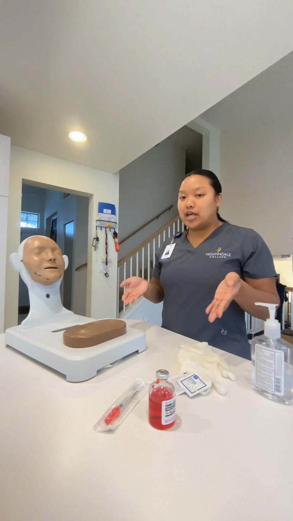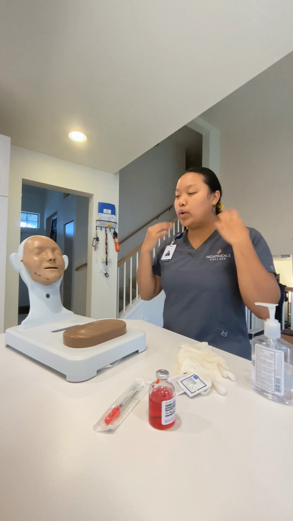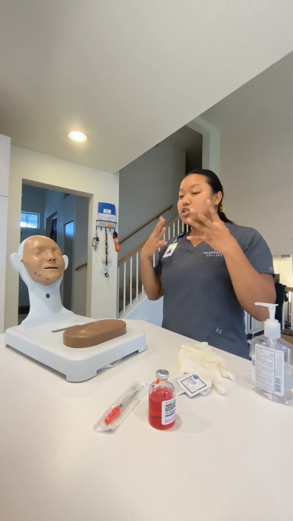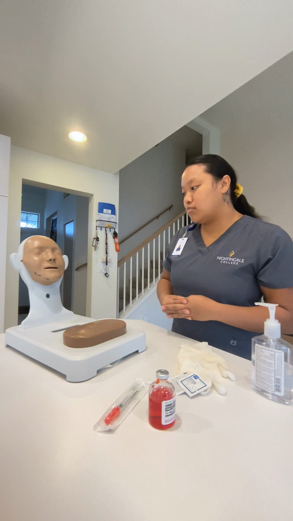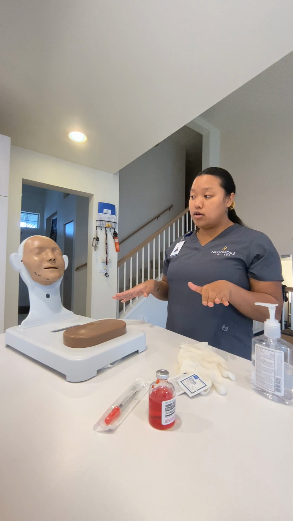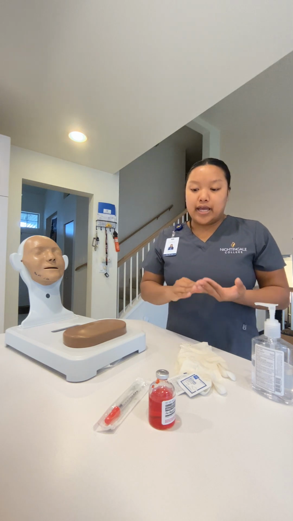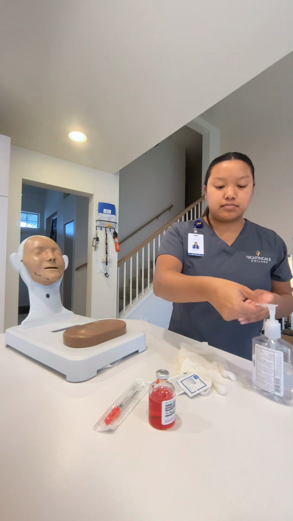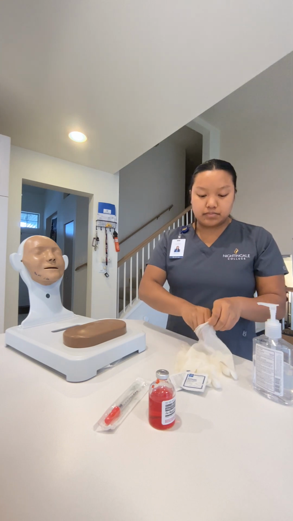Another adverse effect that you might have is if you start getting a really bad rash or you're just so itchy, okay? So especially if you see like swelling of the face, please let me know as well, okay? Does that sound good? All right, do you have any questions for me so far? No? Okay. So now I'm gonna go ahead and get my medication ready. Get my gloves on.